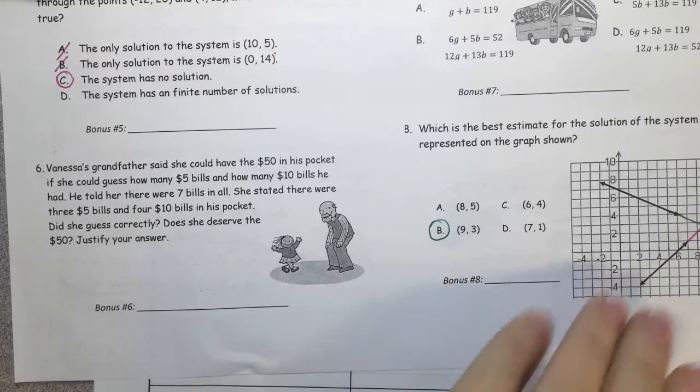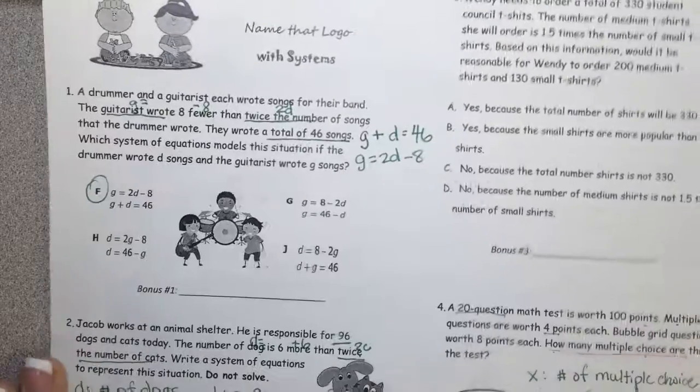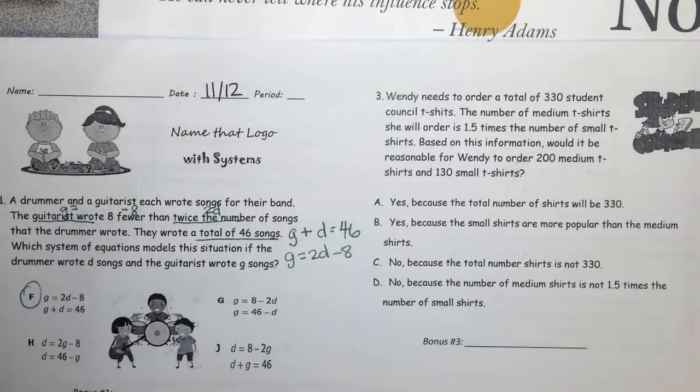So you have to complete number 6 and 7 on the back on your own, and number 3 on the front side of the page.